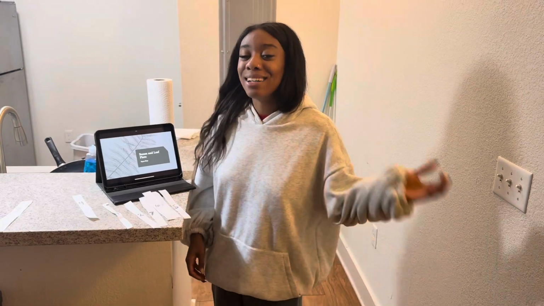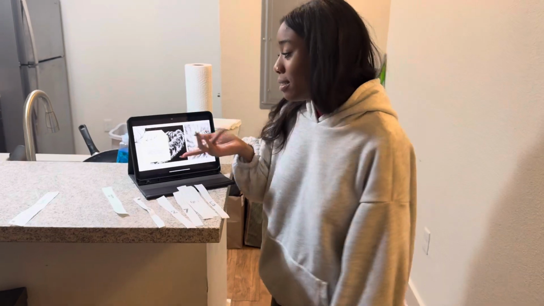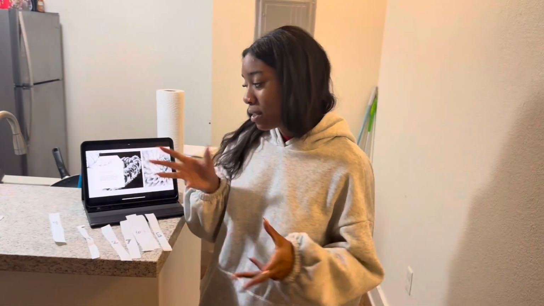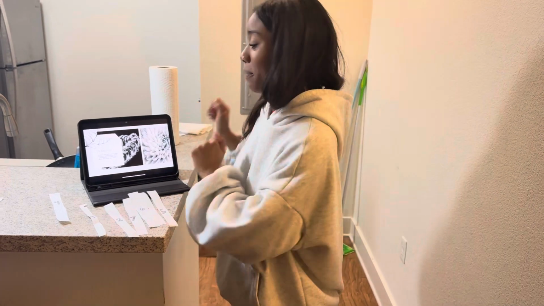Going to be teaching you guys about stem and leaf plots today. So, a stem and leaf plot is a way to show quantitative data where you split the number into two, having a stem and a leaf.